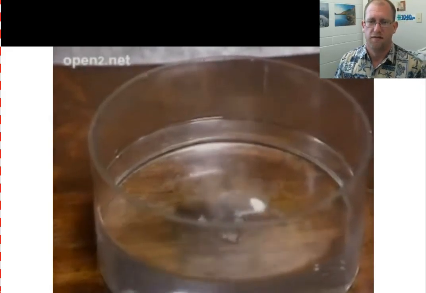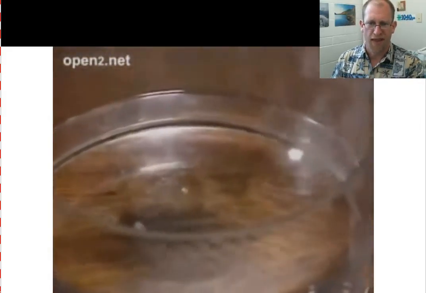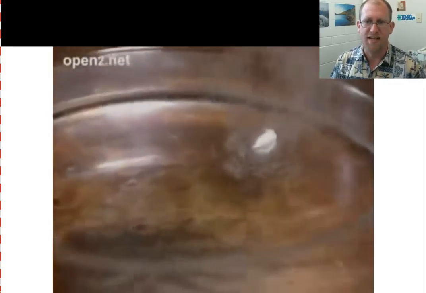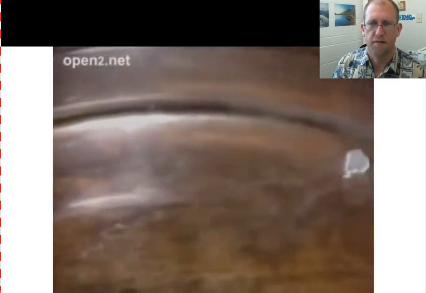We'll start with lithium. So the metal floats on the water. It steams, right? With it, giving off hydrogen gas. It's kind of fun.